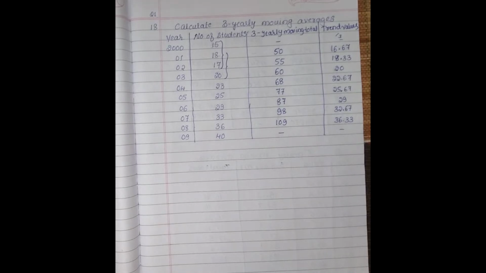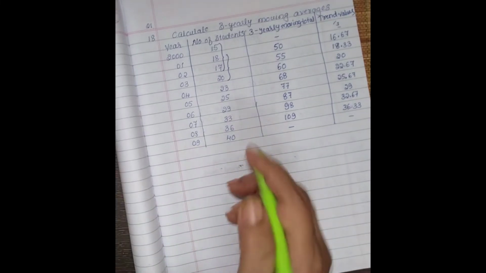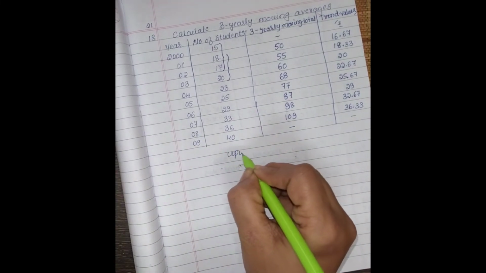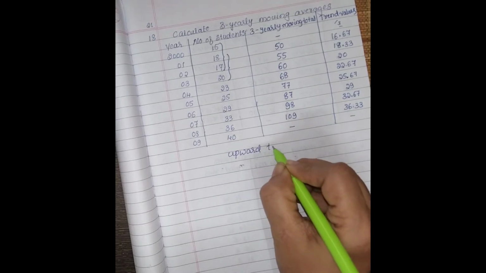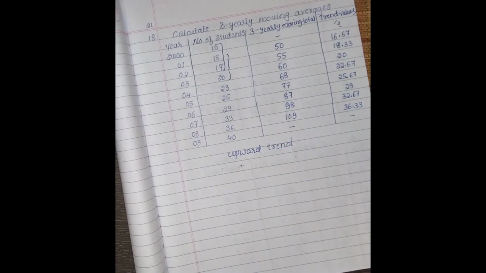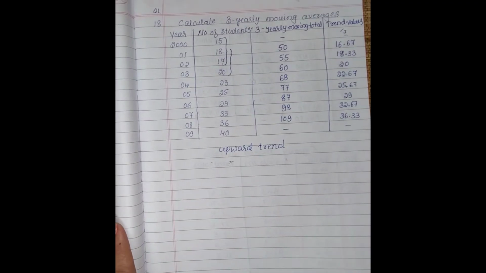These 2 columns you have to calculate, and sometimes in the question they will ask for a comment on it. The comment carries 1 mark. You see how the trend values are: whether it is an upward trend, a downward trend, or an oscillatory trend. Just observe 16, 18, 20, 22, 25, 29, 32 and 36. The time series is an upward trend. You have to write it as an upward trend. This is the 3 yearly moving averages.